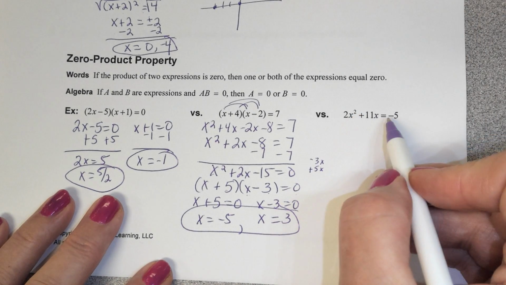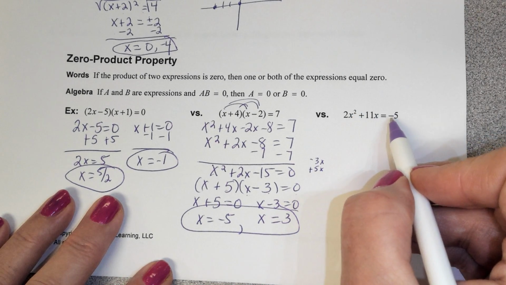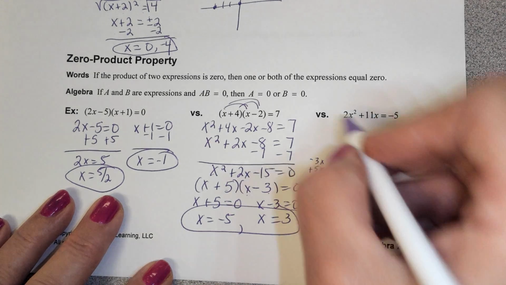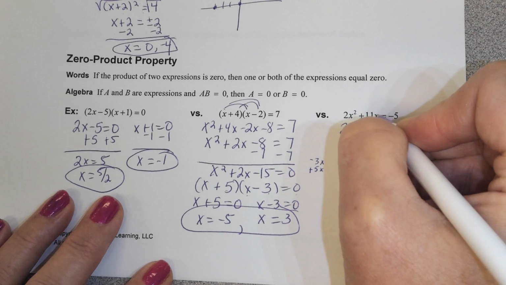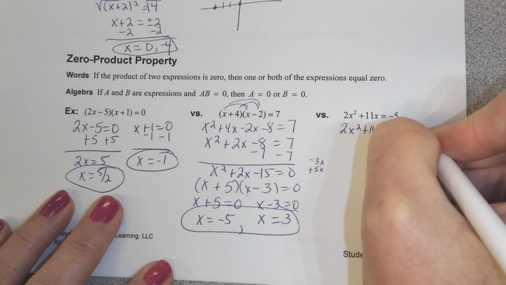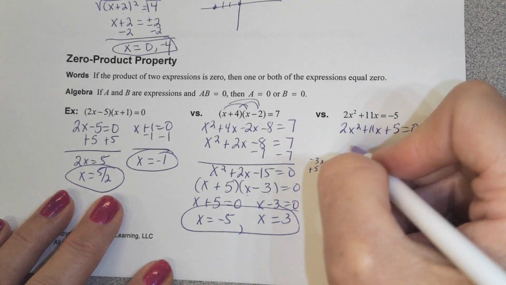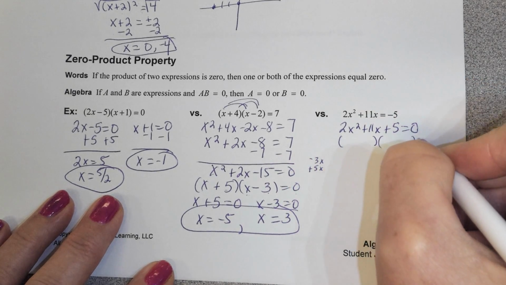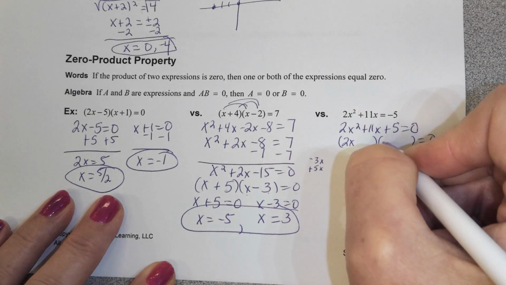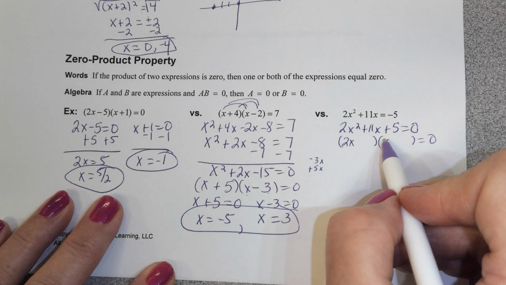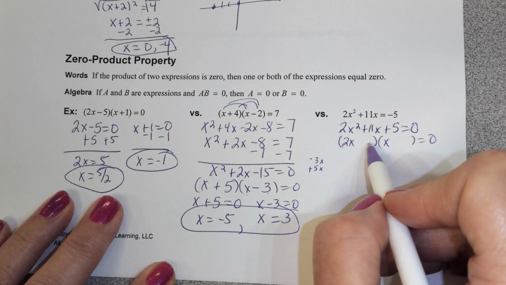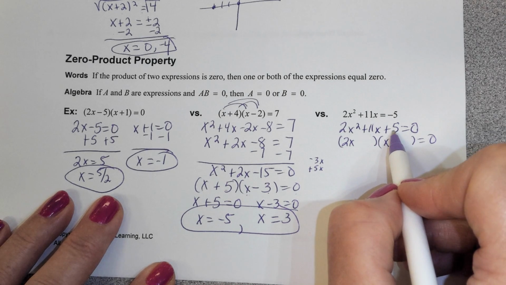On this one, this is not factored, so I have to get it set equal to 0. So I'm going to have 2x squared plus 11x, bring this over, so plus 5 equals 0. To do this, I set up my double parentheses. I have 2x and x. I need to get an 11 out of these outers and inners. I also have to have this times this equal to 5.